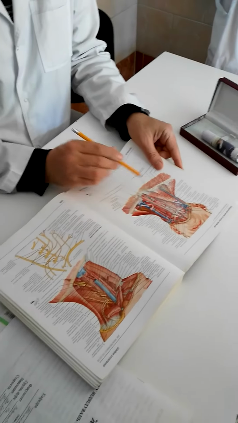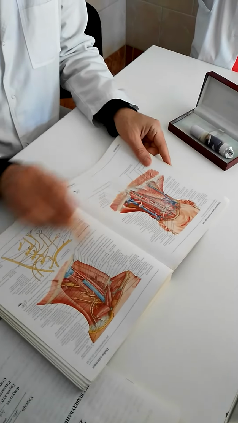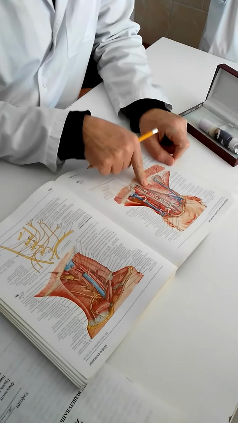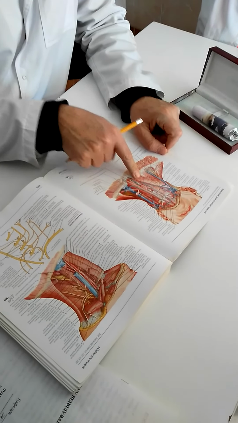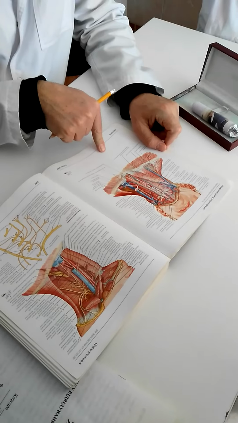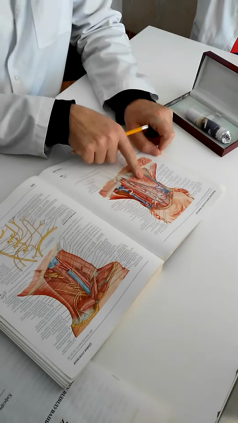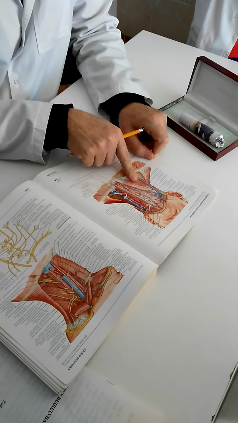On this place, musculus scalenus anterior, this place. Press with the finger this place. And in case the pain increases in the abdomen, it means disease of the liver. It is a phrenic sign on the right side. Remember. Okay.